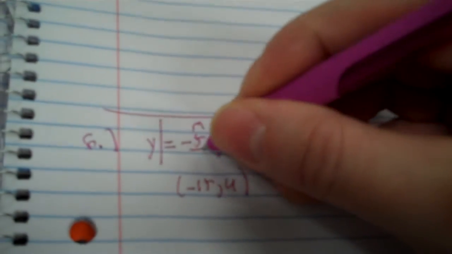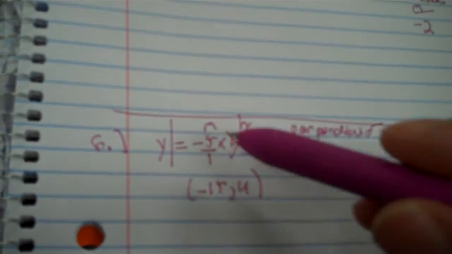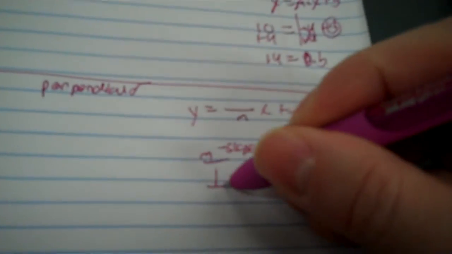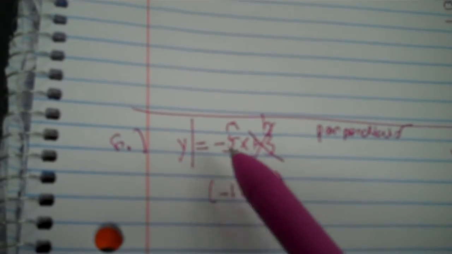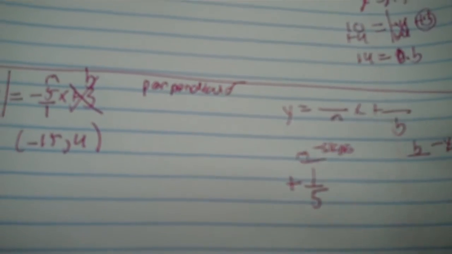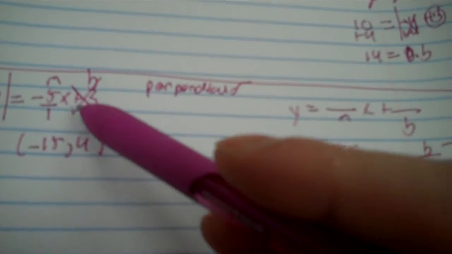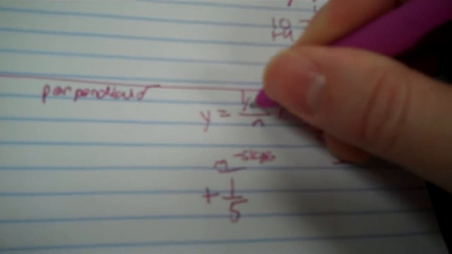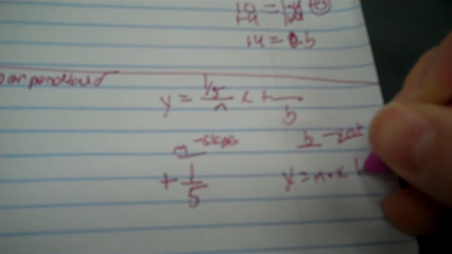First off, we need to have a fraction here. Then we need to flip the fraction to 1/5. And then if that fraction is negative, then I need mine to be the opposite, positive. Okay, you flip it and change the sign to the opposite. That's all you do. So slope is 1/5, and then y equals m times x plus b.